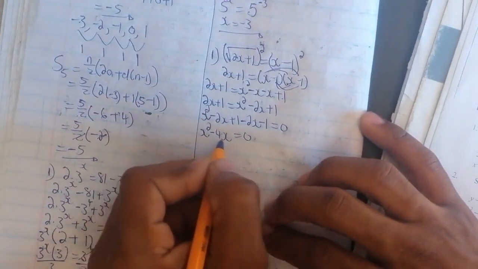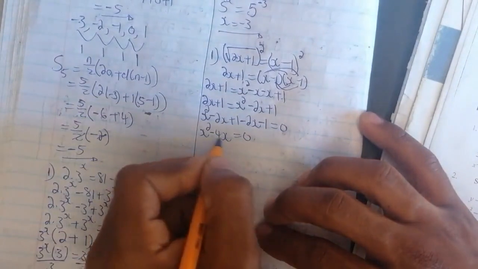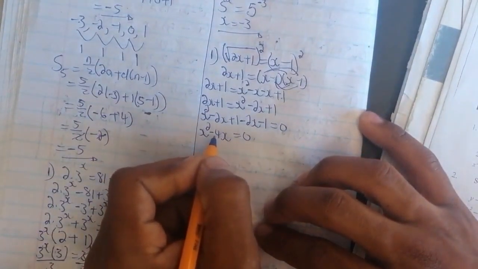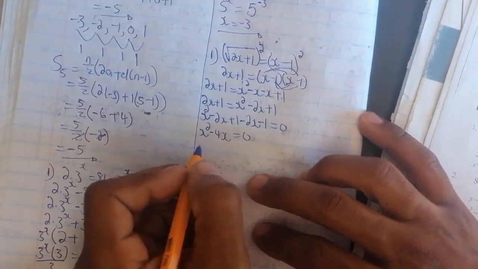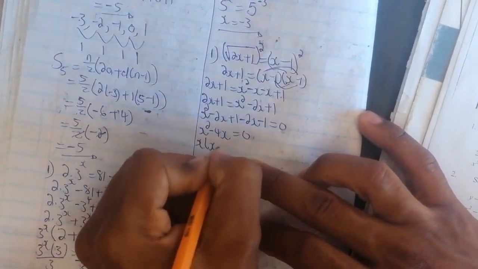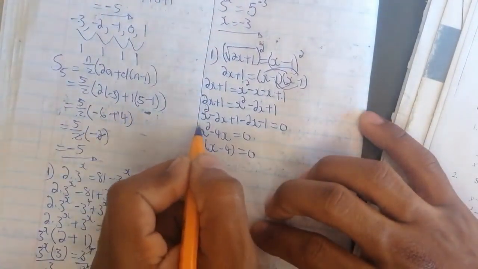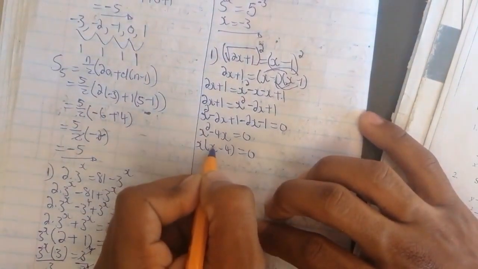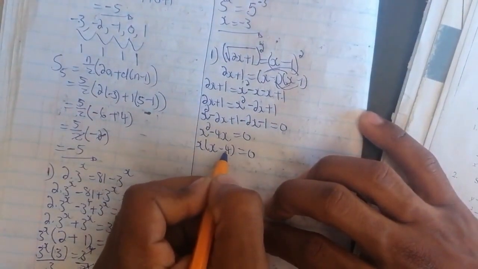And then from here, there's something common, which is x, the lowest exponent, which would be x to the exponent of 1. So x into (x minus 4) equals 0. So I took 1x in here, I'm left with 1x. Subtraction sign, I took x in here, I'm left with 4.